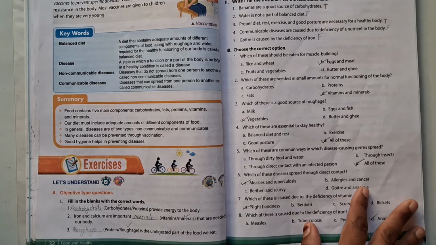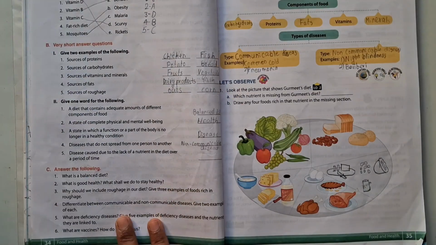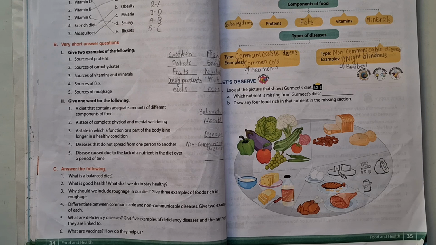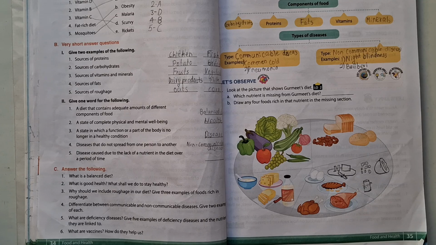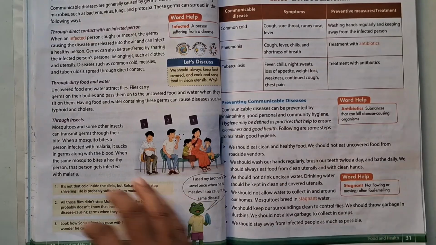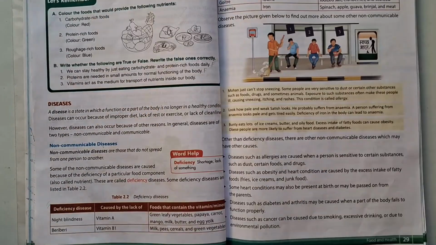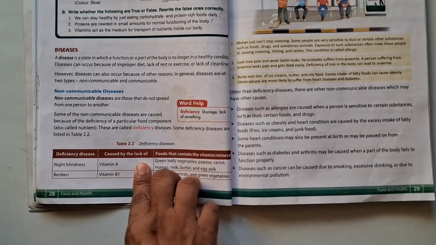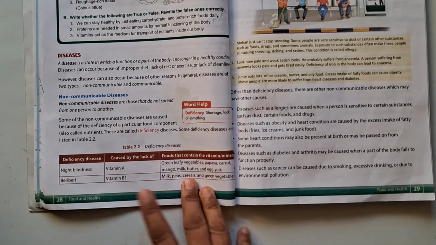Okay, then what are deficiency diseases? Fifth one, that one, diseases that are caused because of the deficiency of a particular food component are called deficiency diseases. For examples, we write down deficiency diseases. This one chart, this one. Okay, on page number 28 you write down. Okay, use this one.